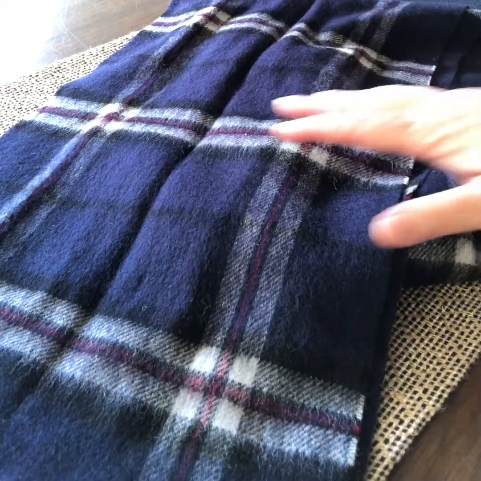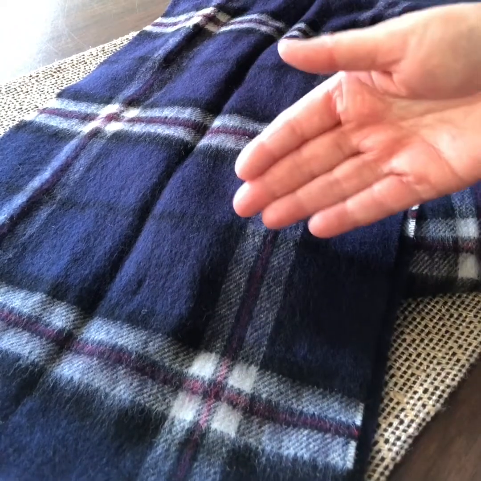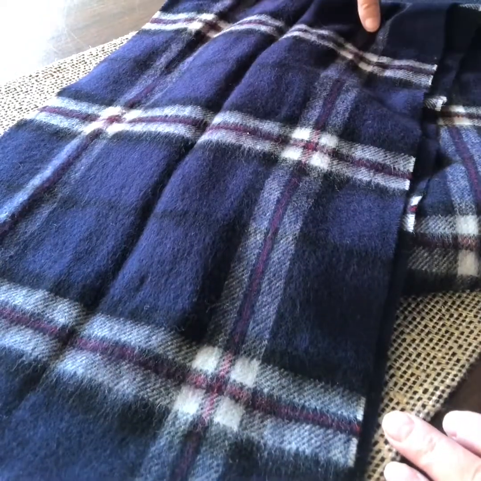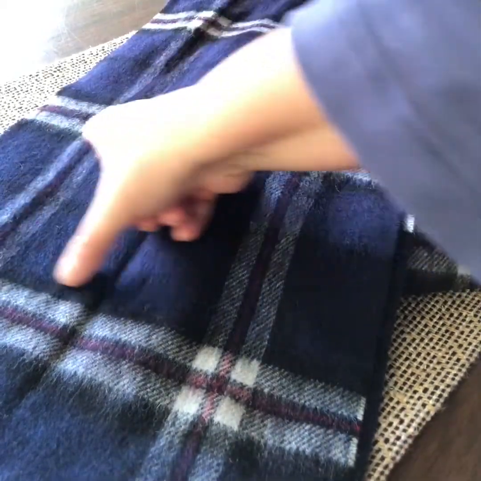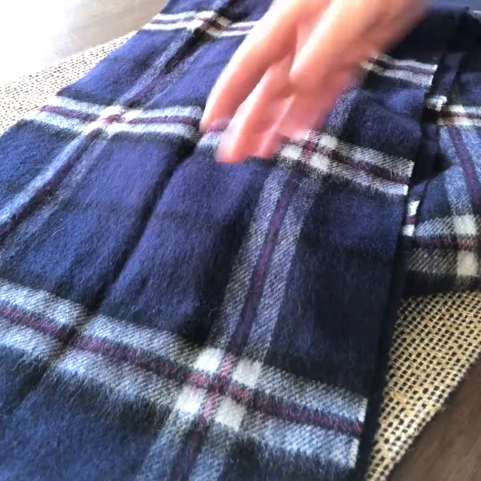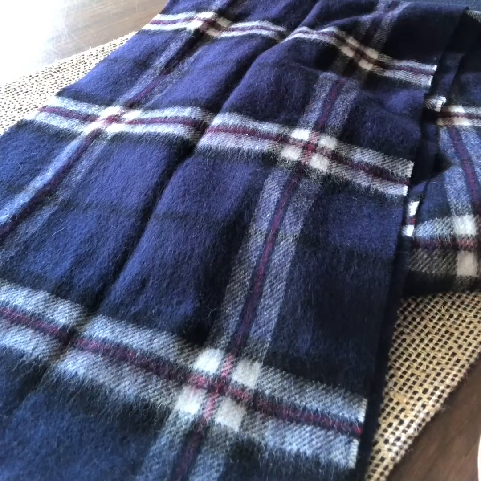So let's start by having a look at this scarf. It's got quite a few different colors woven together, but we'll just look at the main colors. We have white, we have red, and we have a dark blue. When we look at this pattern, we can see that it goes this way, horizontally, but it also goes vertically. And that's what forms these squares and rectangles, which is a classic sign of a tartan.